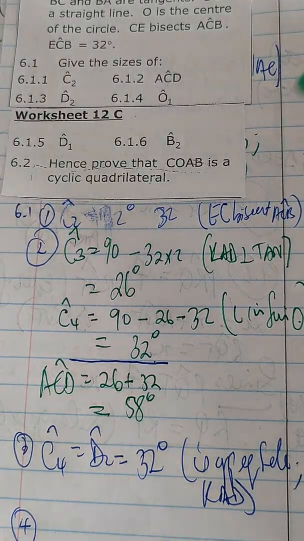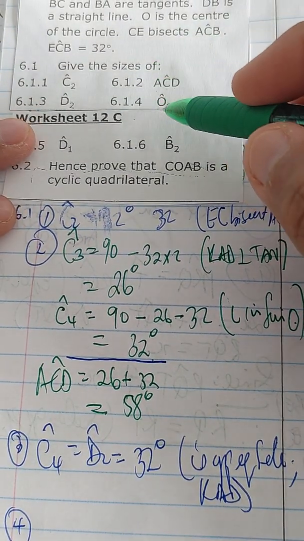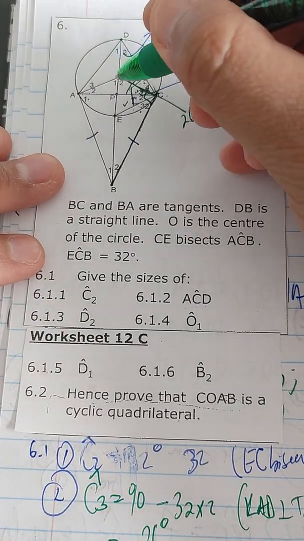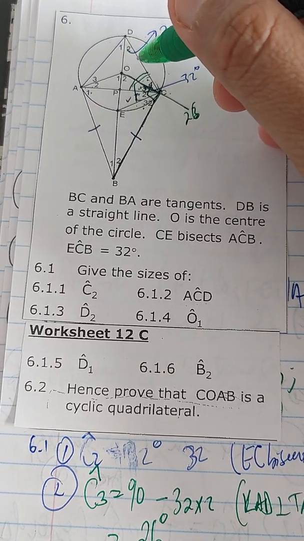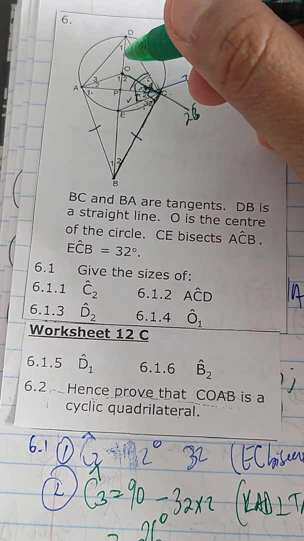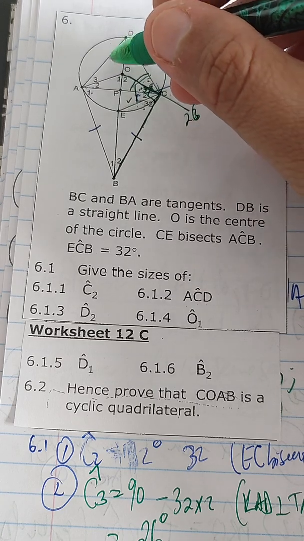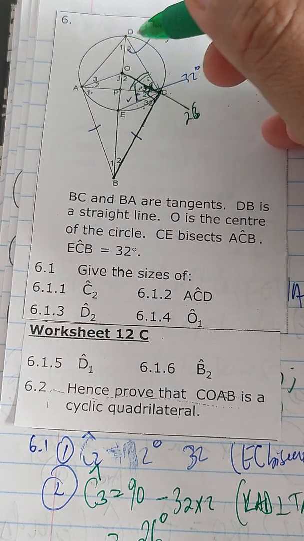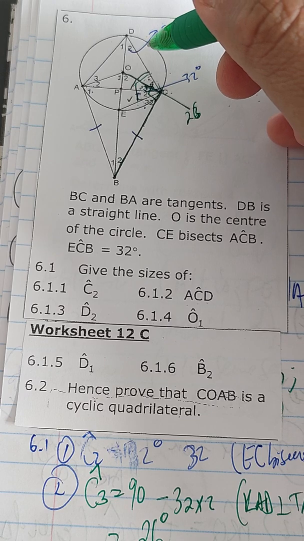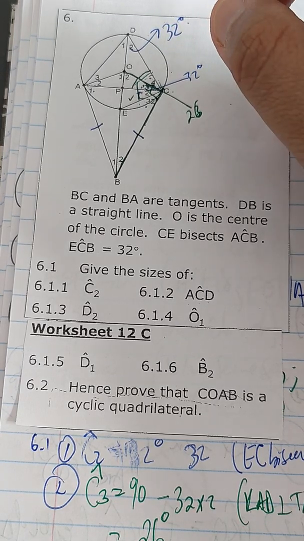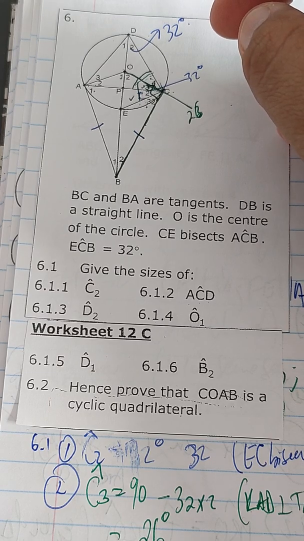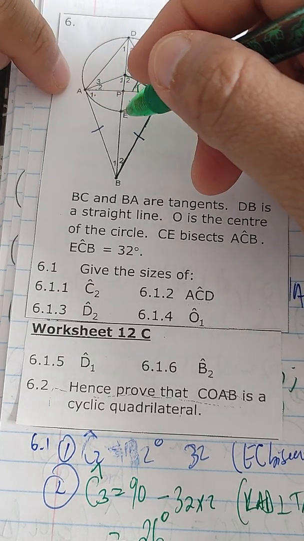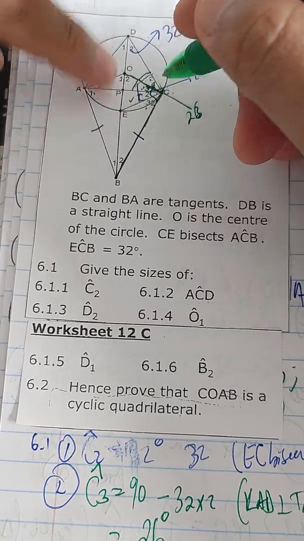So now let's look at number 4. Let's change our color. Number 4 says O1. So looking at angle O1, I can say exterior angle is equal to sum of two interior opposite. But then I would have to prove congruency first. So angle O1 is the same as angle C2.